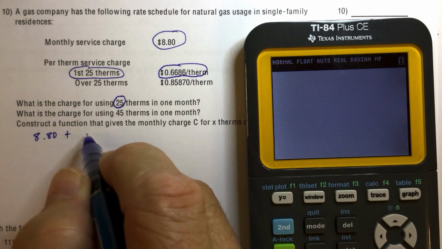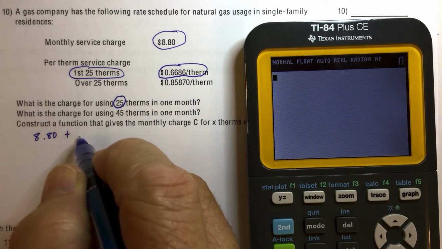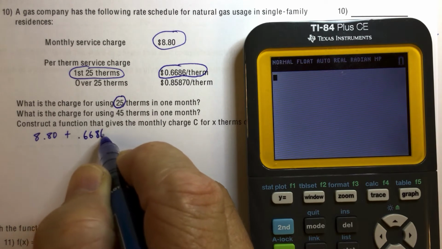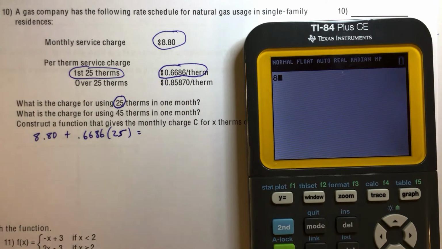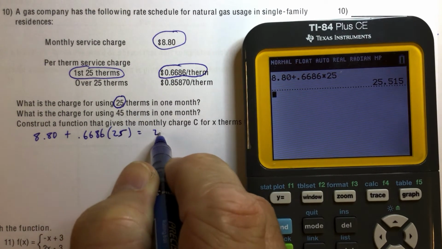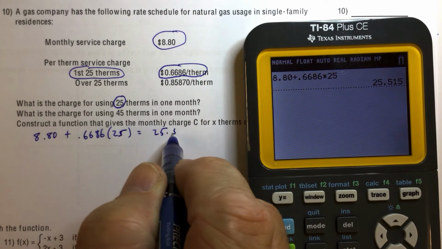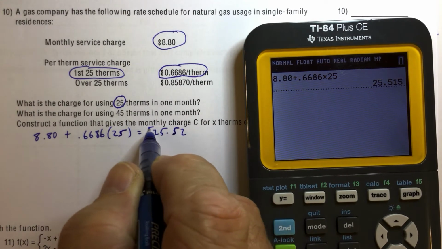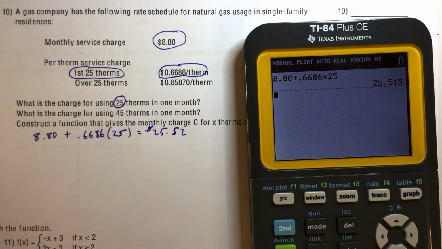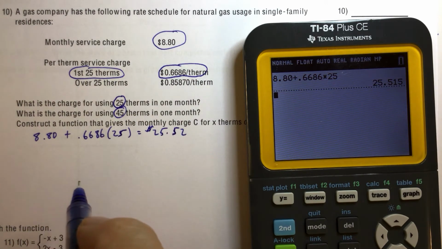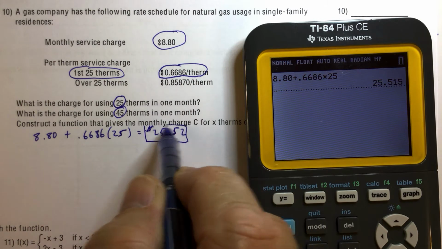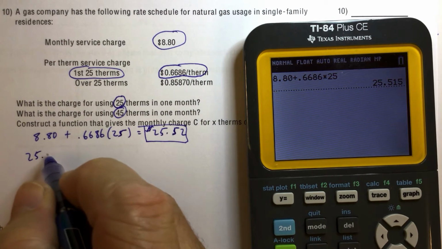So if you use 25 therms, then you'll pay 0.6686 times 25, and then you'll add that to the $8.80, so $8.80 plus 0.6686 times 25, and you would pay $25.52. Okay, so that's what you would pay if you used 25 therms in 1 month. And then what do you pay if you use 45 therms in 1 month? Well, you're going to pay this already, so you're going to pay $25.50.